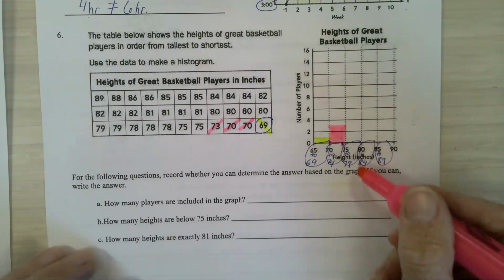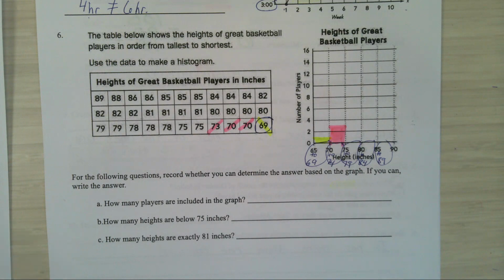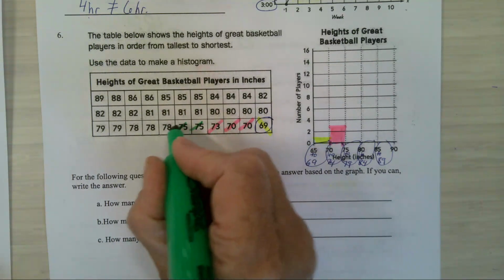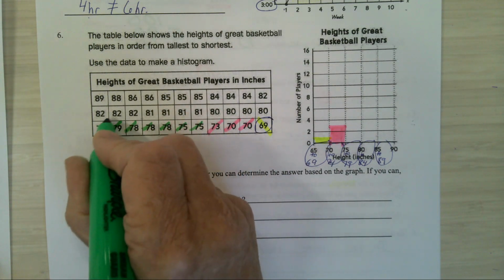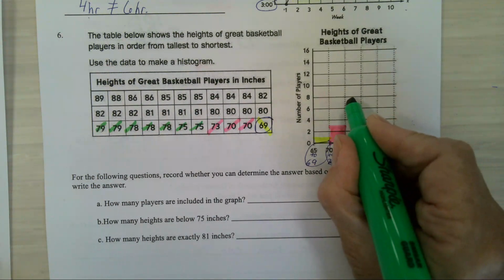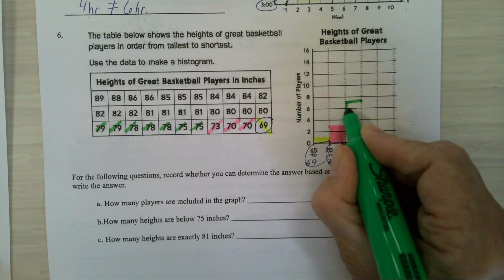From 75 to 79, 1, 2, 3, 4, 5, 6, 7. It's going to go up to the 7. It's in between the 6 and the 8.